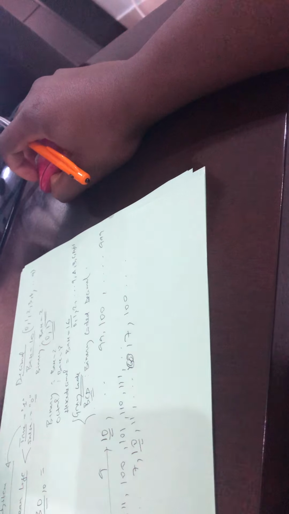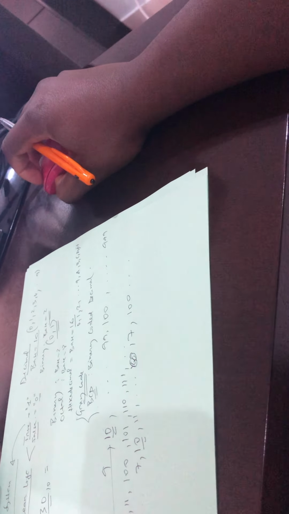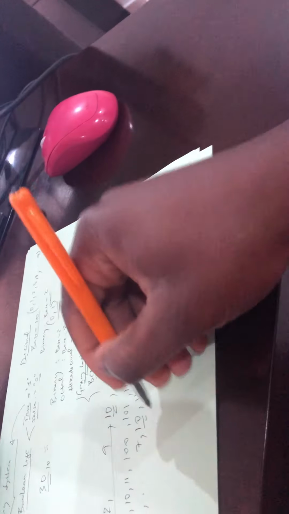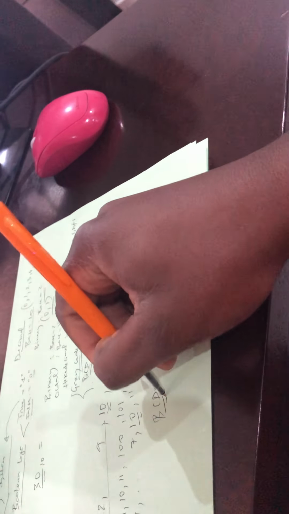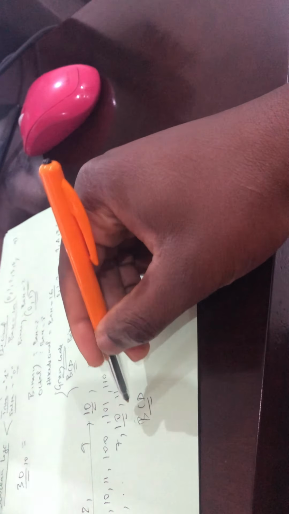We should understand the concept of binary coded decimal. I think I'll jump to that, because the other one you'll do as self-study. Let me jump to binary coded decimal. What is binary coded decimal? A binary coded decimal number, BCD number, is a number obtained, as the name says, binary coded decimal.